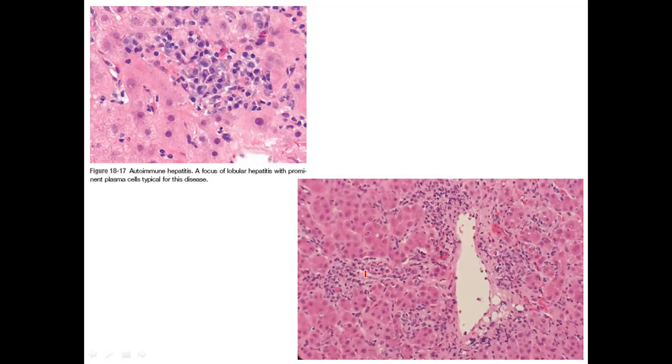Again, in this inflammation, if you look carefully, you can see plasma cells even at this magnification, although it is very low magnification. Plasma cells can be identified in the hepatocellular parenchyma. They are not only confined to the portal tract, but are also present in the parenchyma as well.